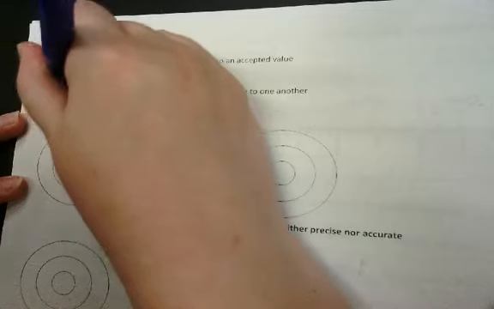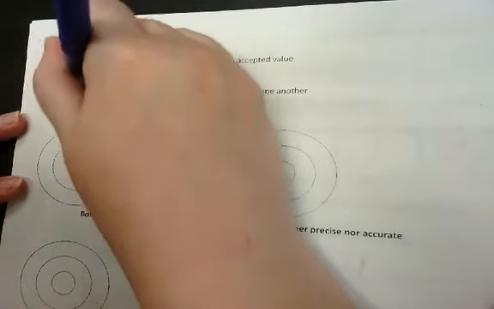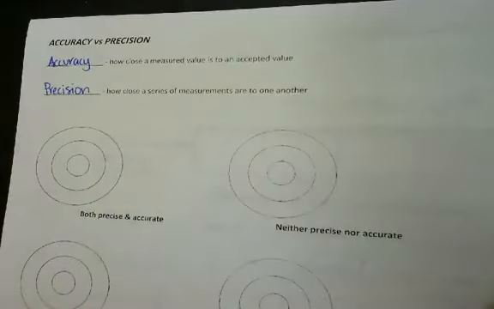That's accuracy. Precision is how close your measurements are to one another. So let's say you had that pencil and you measured it multiple times. Well, how close were each of your measurements to each other? I don't care how close they are to that 19.0, I care how close they are to each other.